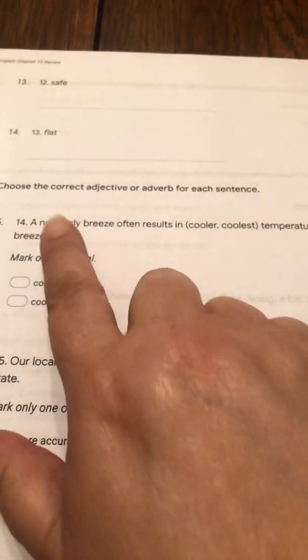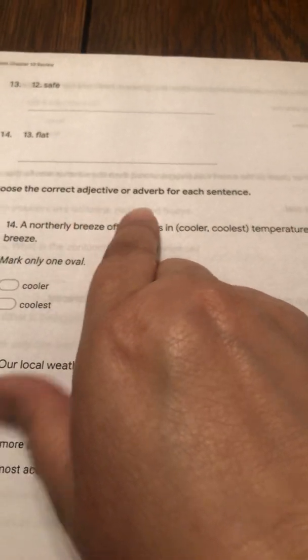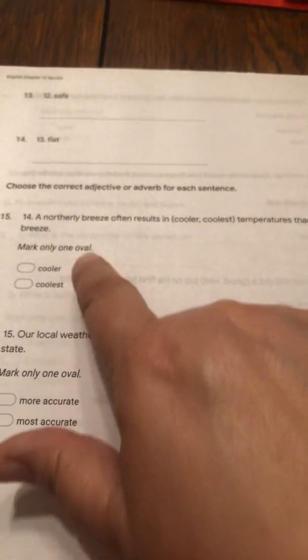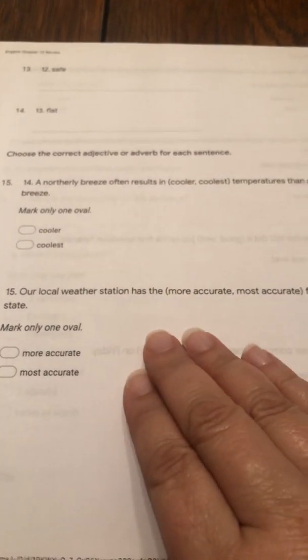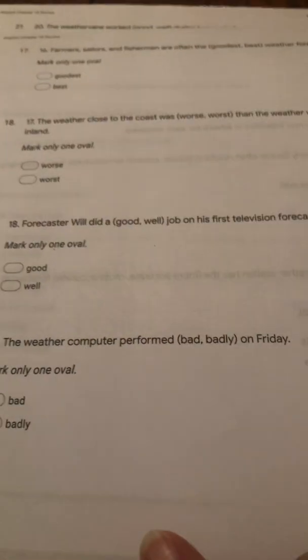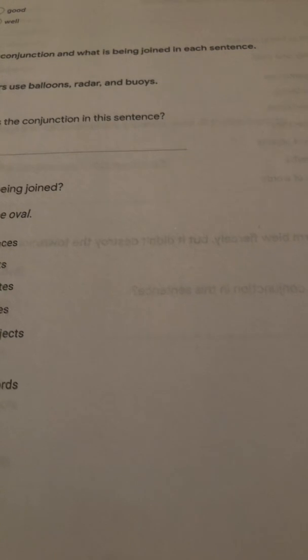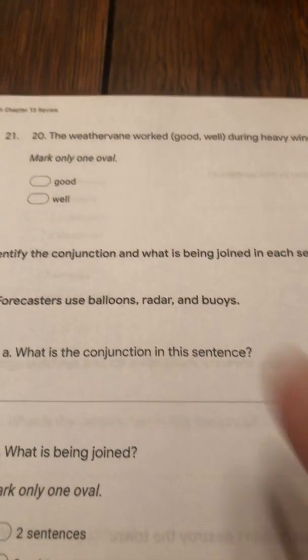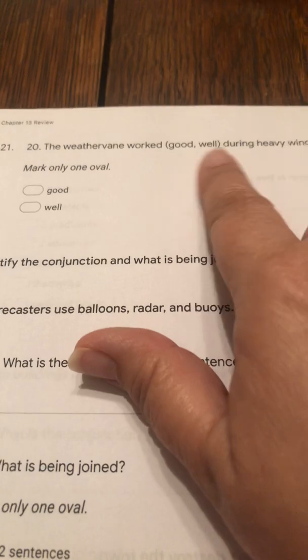The next section says choose the correct adjective or adverb for each sentence. So this is pretty simple. You'll have your sentence, and you have 2 choices in parentheses. You mark whichever one fits best in that sentence. So there's 3 like that. You read the sentence, choose which adjective or adverb is correct, and that is what you will mark. The same for these 2. Or actually, there's 3 of them. 4. It goes through number 19. I know this thing's numbered crazy. That's why I'm having trouble. When you print it, it does crazy things. And then 1 more where you choose the correct adjective or adverb.